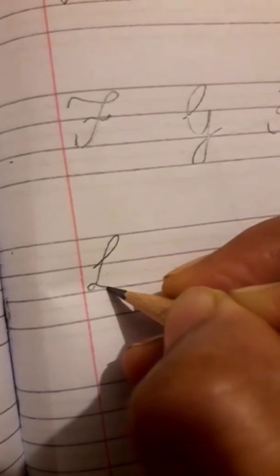For L, we will be using the loop with the upper side and a little loop at the lower side and then the style.